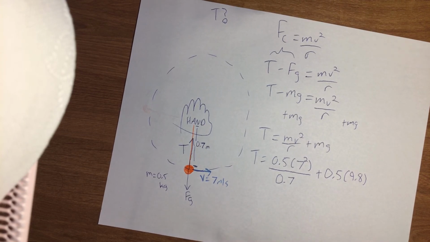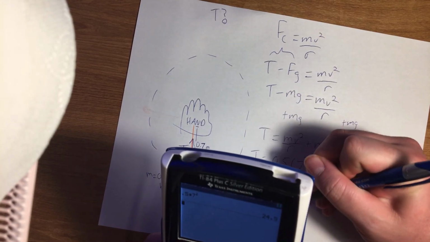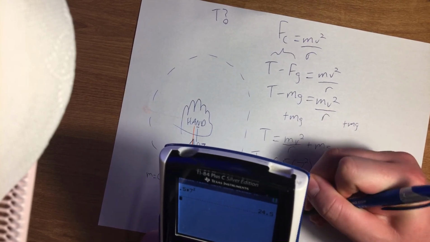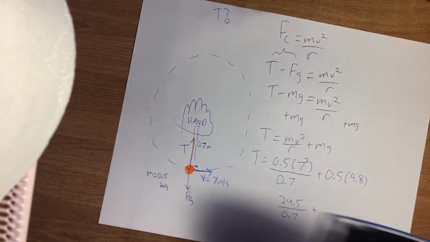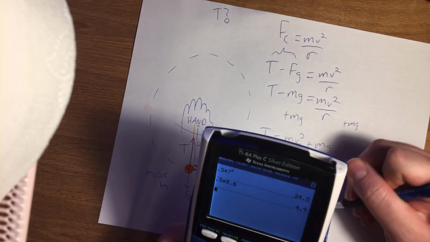So let's plug everything into your calculator. So 0.5 times 7 squared gives me 24.5 over 0.7, plus 0.5 times 9.8. That's 4.9.